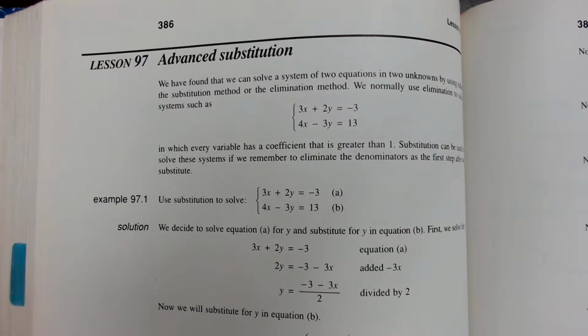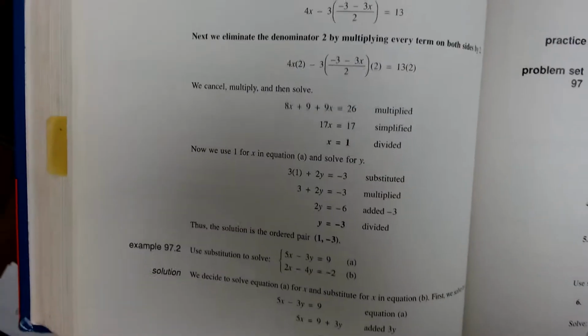Algebra 2, Lesson 97, Advanced Substitution. Don't be scared by the word advanced. All it means is we're going to be substituting values that are written as fractions. Right here, like this.